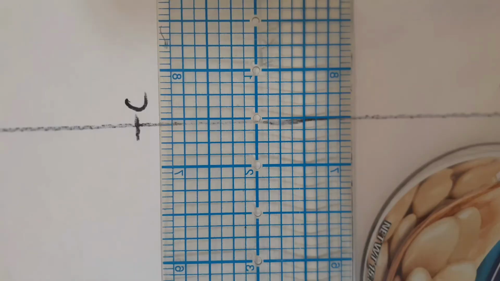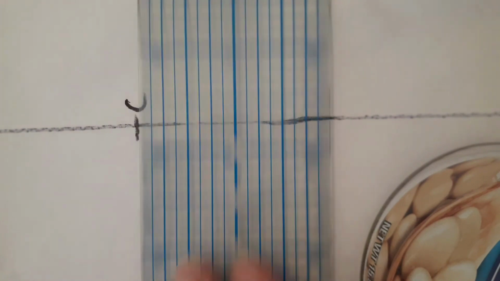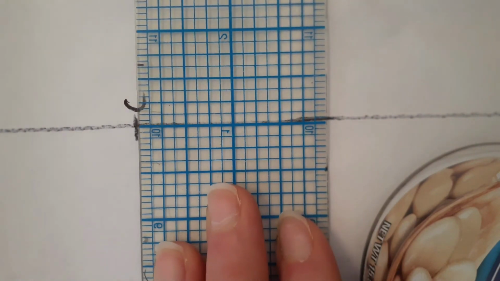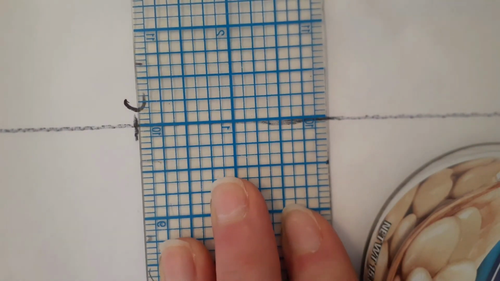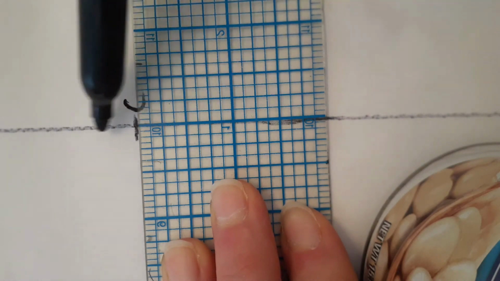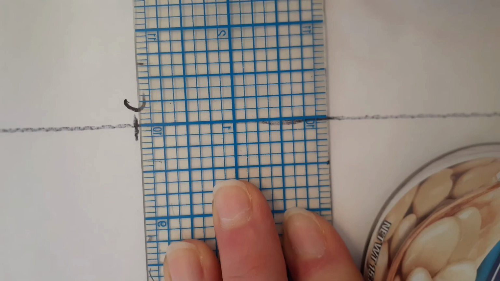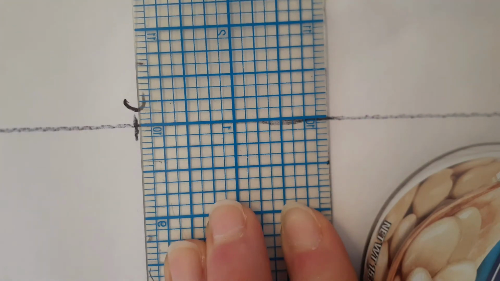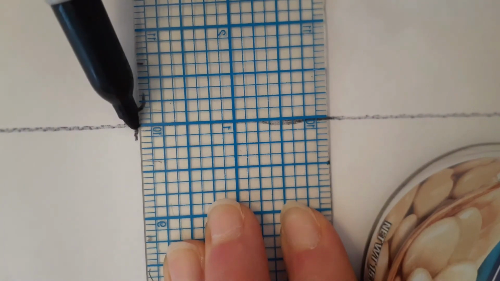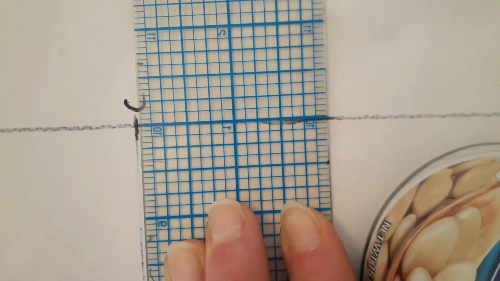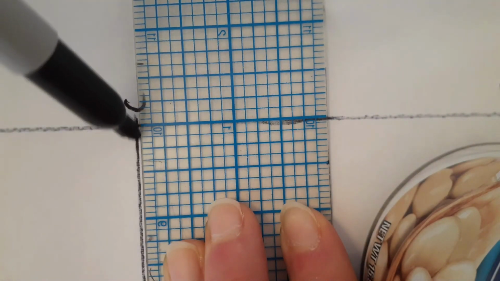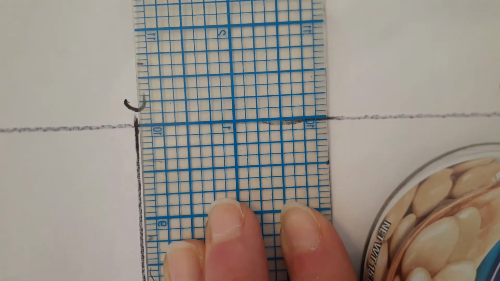What does it mean to square out? To square out is to line up the see-through ruler, line up the line, and then draw a perpendicular line. That's what it means to square out.